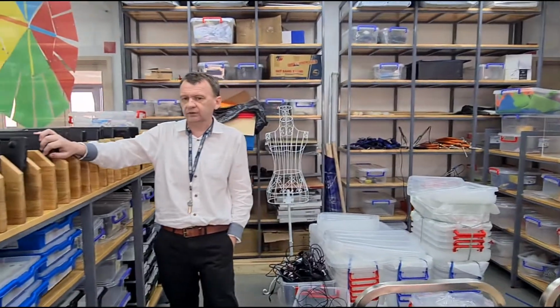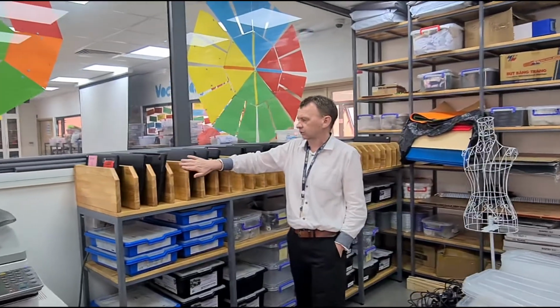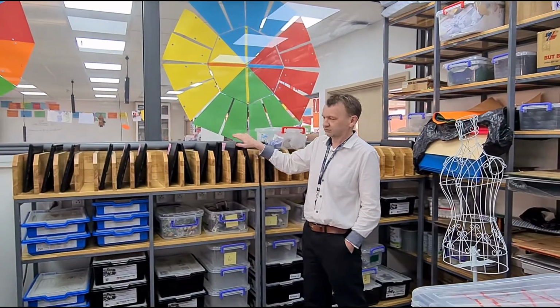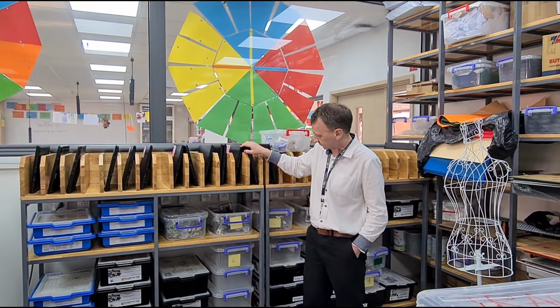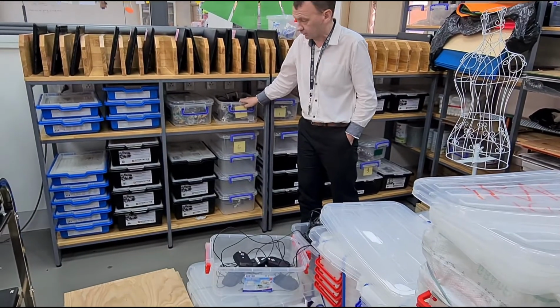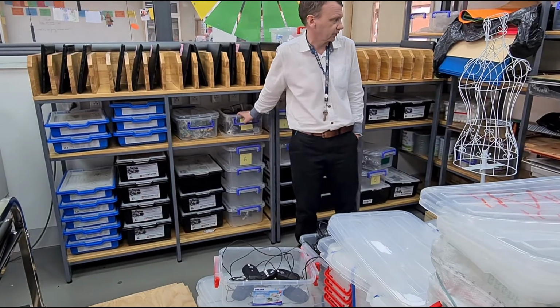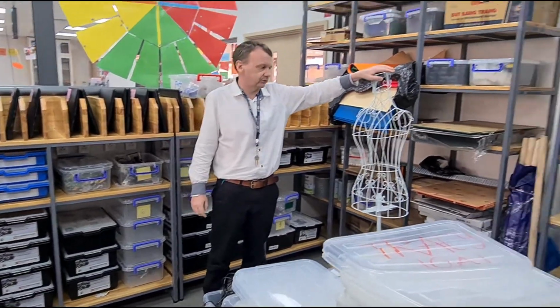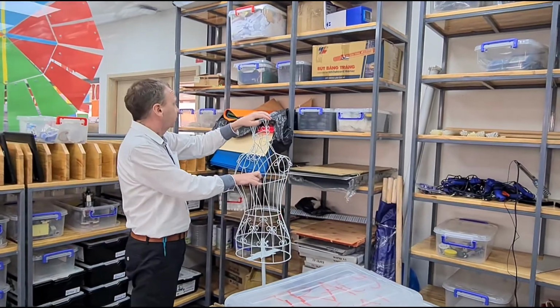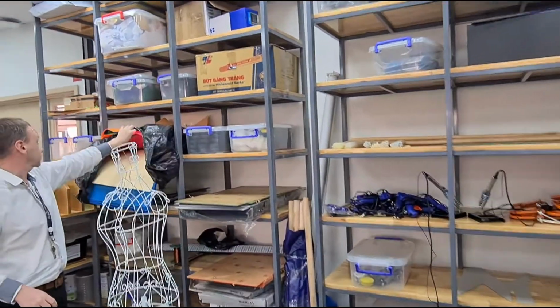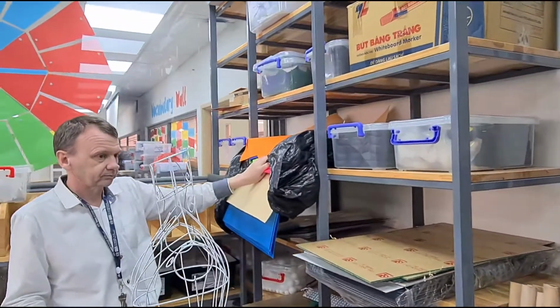On the side here, we have all of the monitors, laptops, ready to power up. Below that, we have a lot of STEM equipment for robotics, for electronics. We have bits and pieces for fashion. We have more for STEM up here, more for fashion along here.